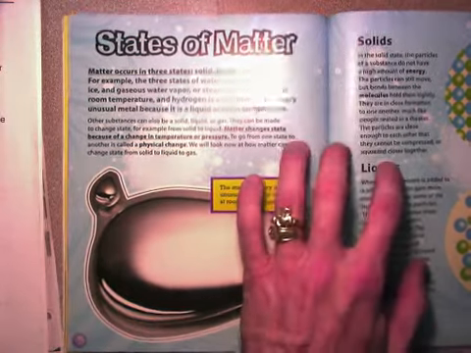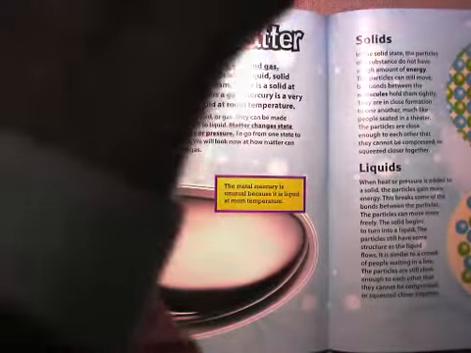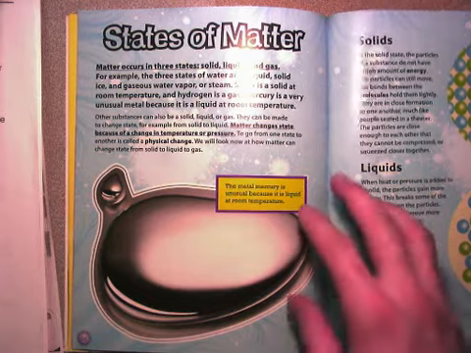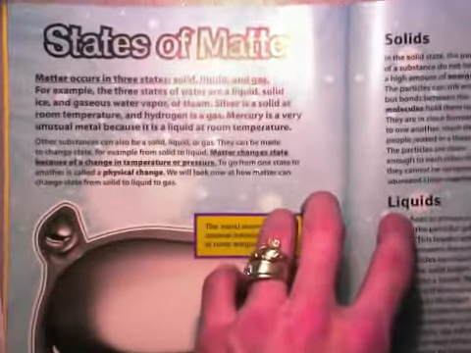In this tutorial, I'm going to be going through the three states of matter using a very, very good non-fictional book that I read to my class. At any point in time, if you'd like to stop the video, the tutorial, to read a little bit for yourself, please feel free to.